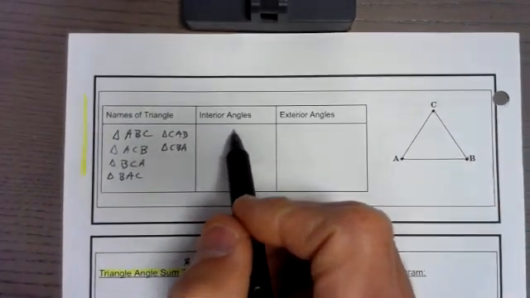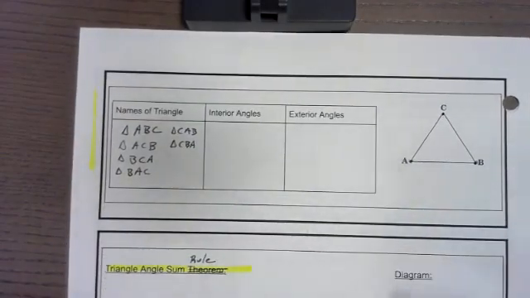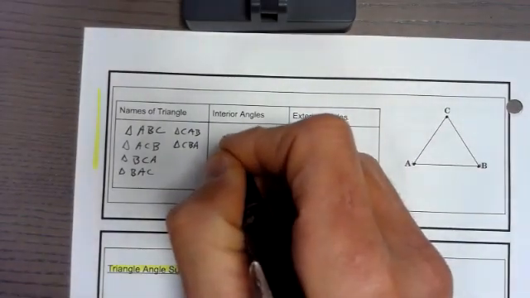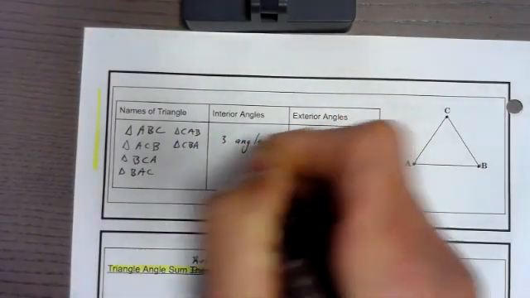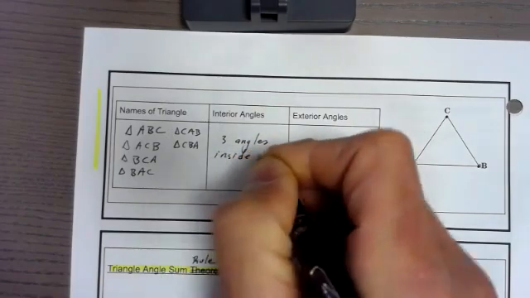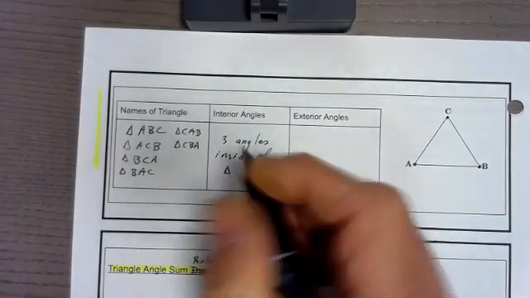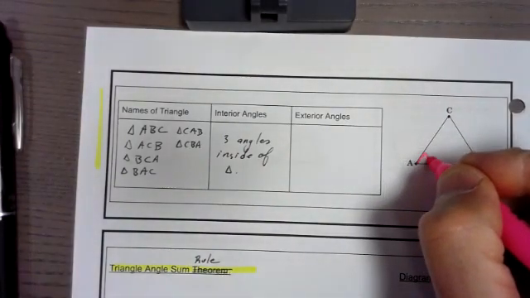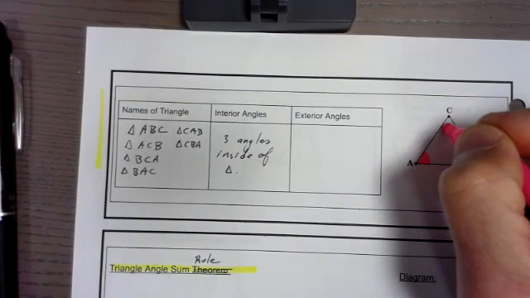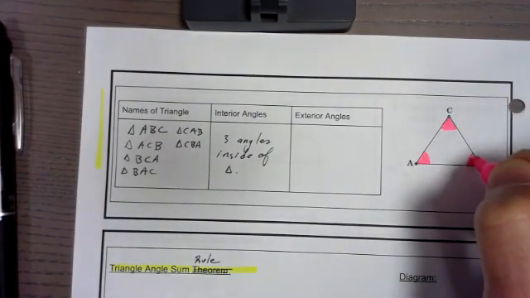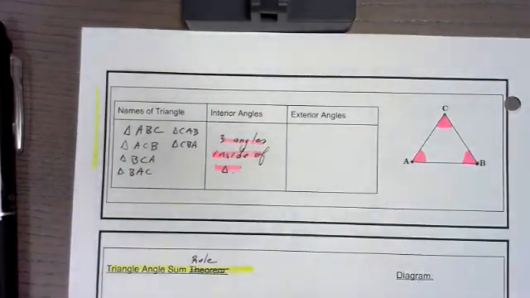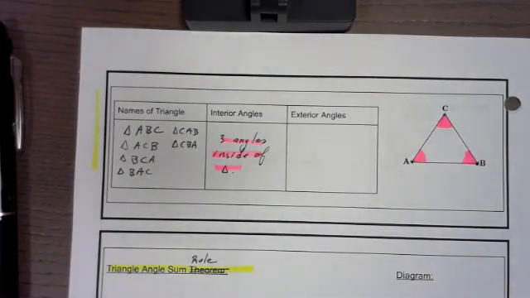The interior angles are going to be the angles that are inside of the triangle. That's what we're going to refer to as the interior angles. So I'm going to color code this as pink. Those are our interior angles because they're inside the triangle.